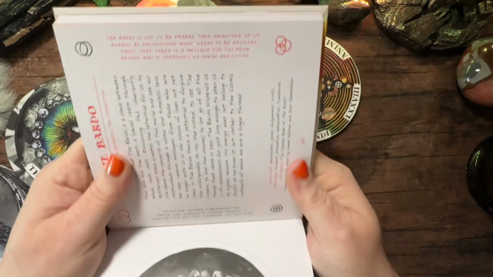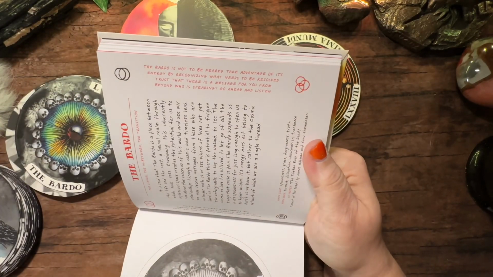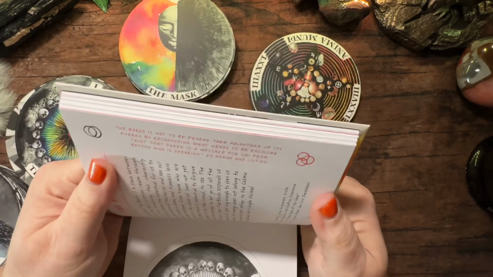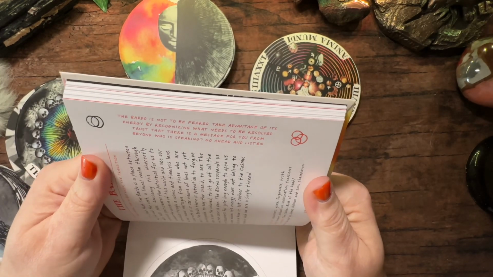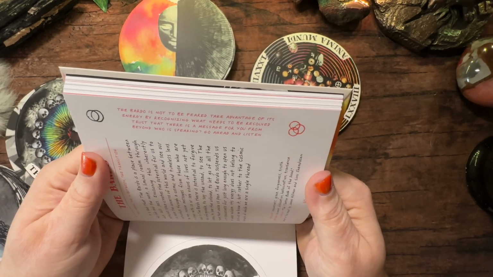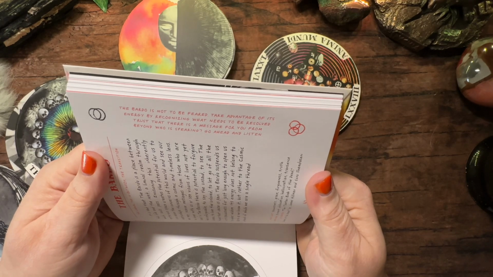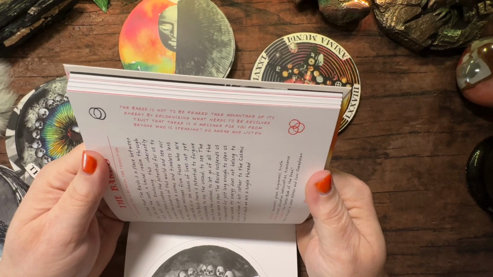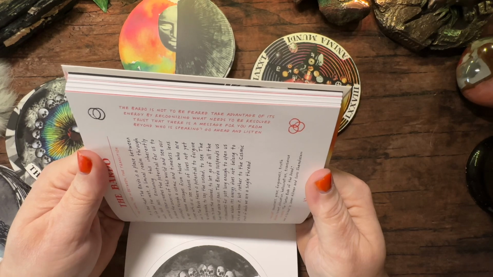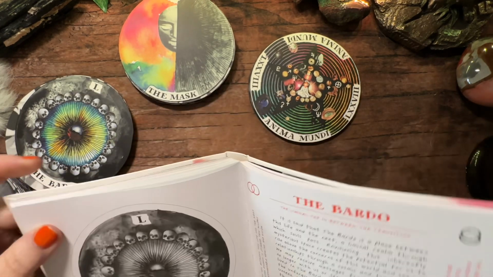And over here it says, this is why I love this deck so much, the bardo is not to be feared. Take advantage of its energy by recognizing what needs to be resolved. Trust that there is a message for you from beyond. Who is speaking? Go ahead and listen. I got goosebumps.